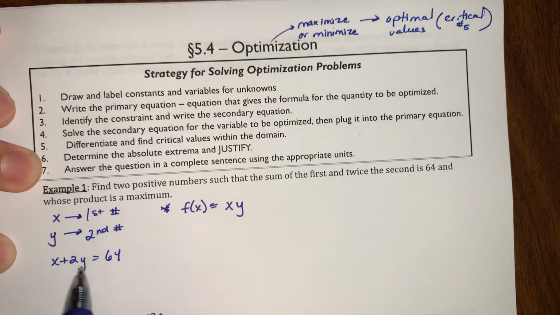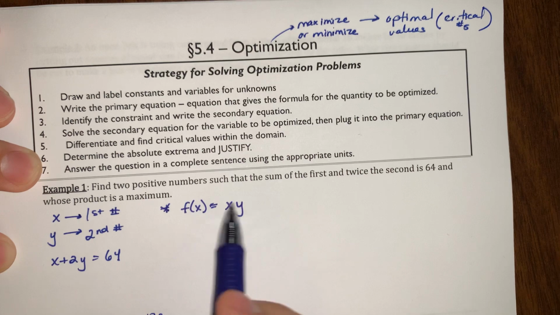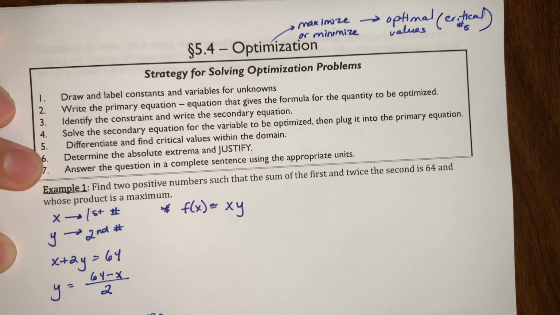All right. So I'm going to go ahead and look at this equation and say, okay, well, I'm going to write everything in terms of x. So here I'm going to try to get y by itself. So if I subtract x on both sides, I'm going to end up with 64 minus x, and then eventually divide both sides by 2. All right.